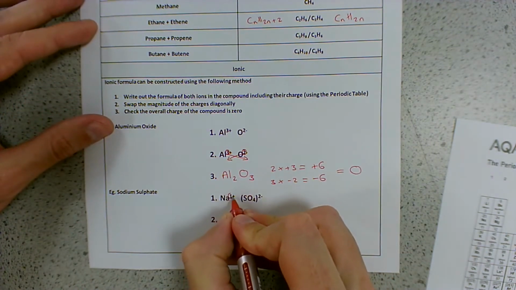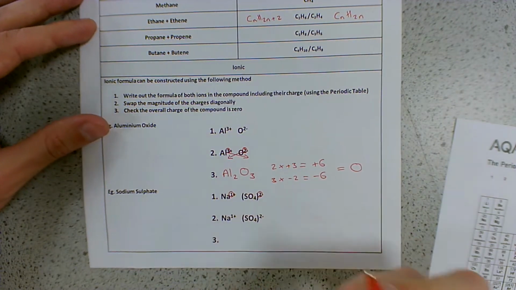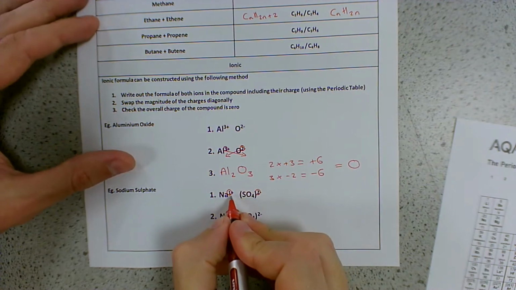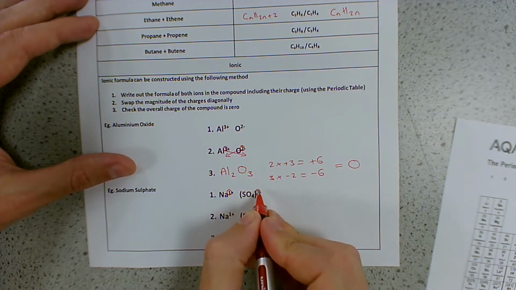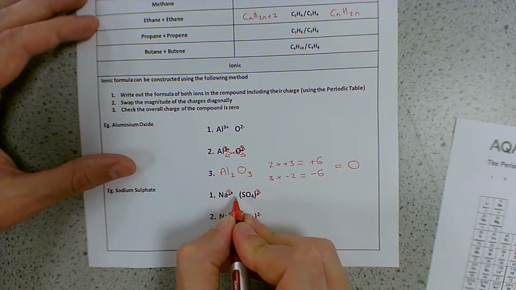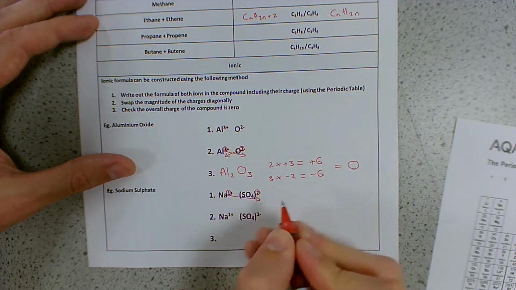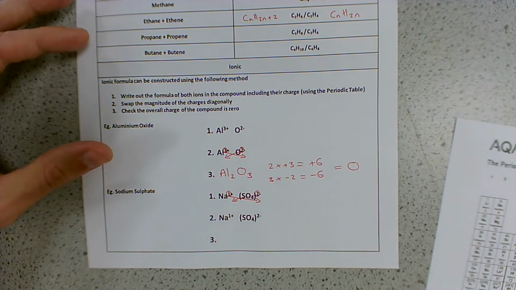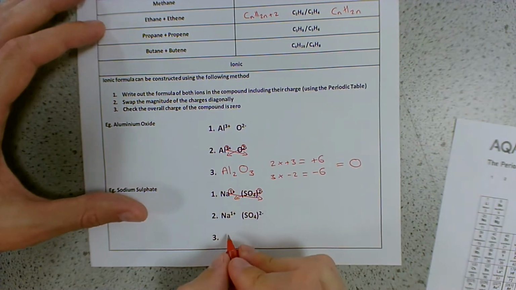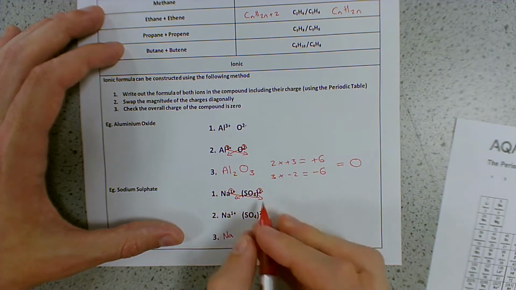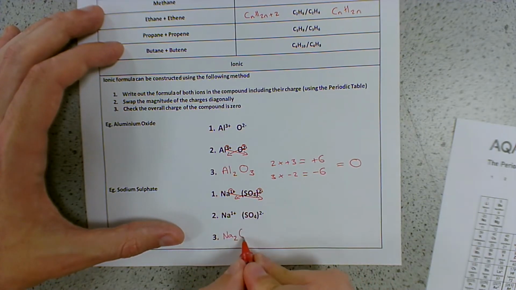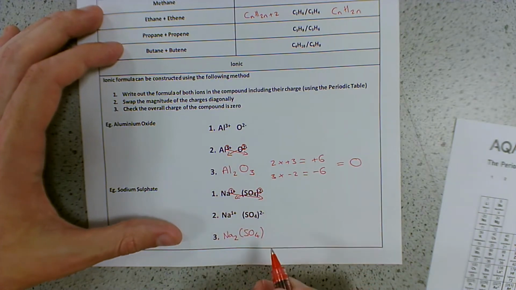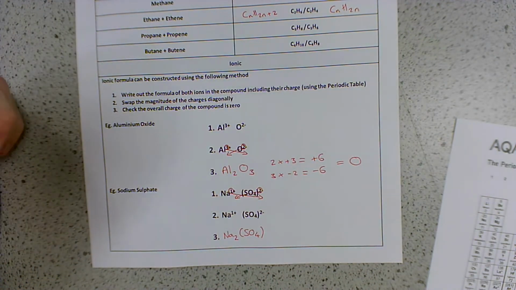We're going to do the exact same thing. We're going to look at the number of the charges. It doesn't matter if they're positive or negative, we're going to ignore that. We're just looking at the numbers, and we're going to move that diagonally. When we've got a polyatomic ion with brackets, we're going to move that number to the other side of the brackets. What that leaves us with is Na2 (SO4) 1, which we can include if we need to, but it doesn't make any difference.